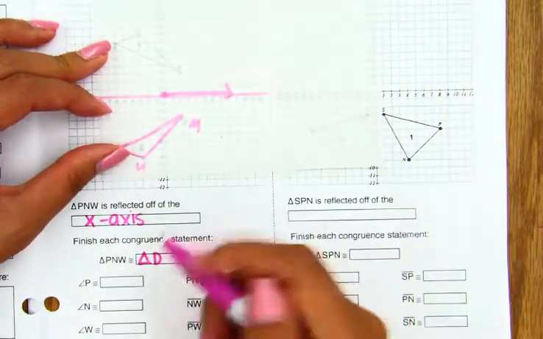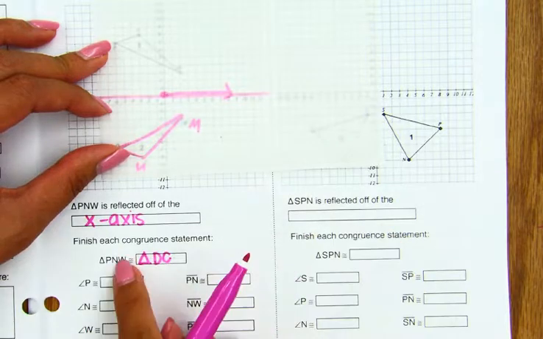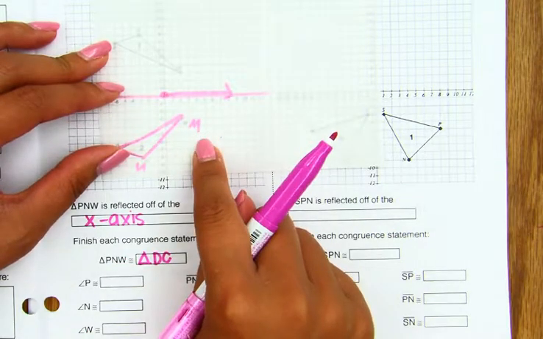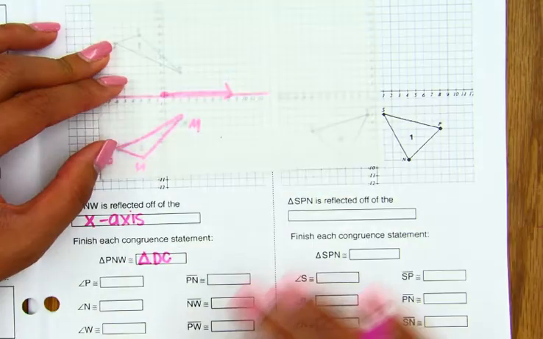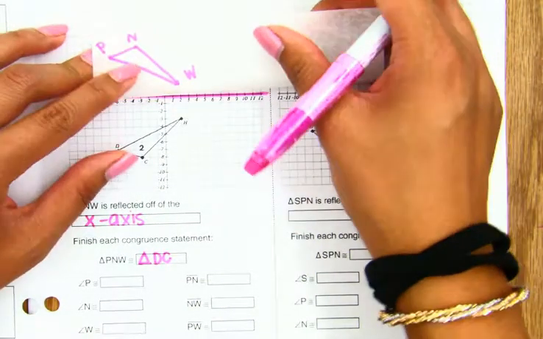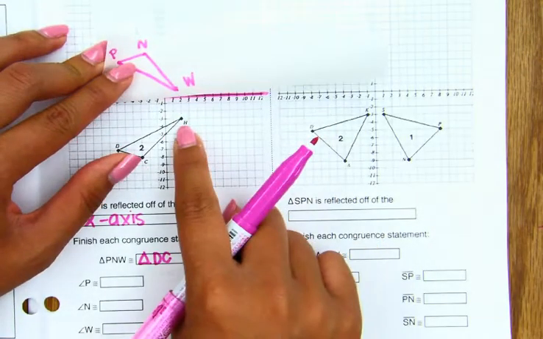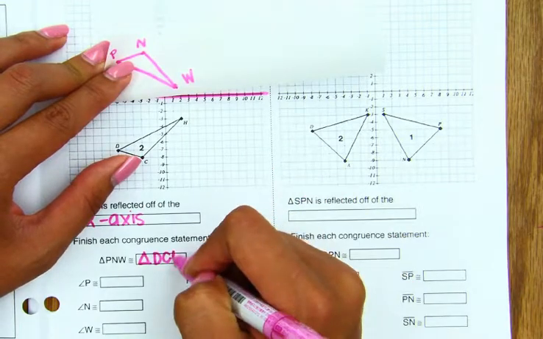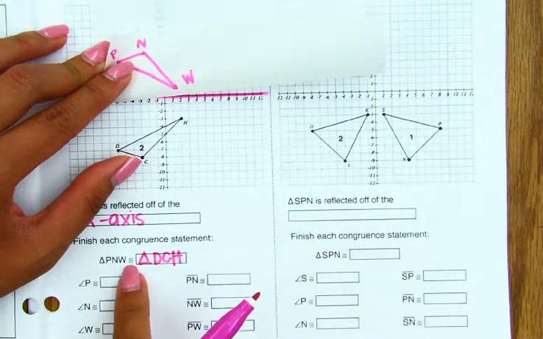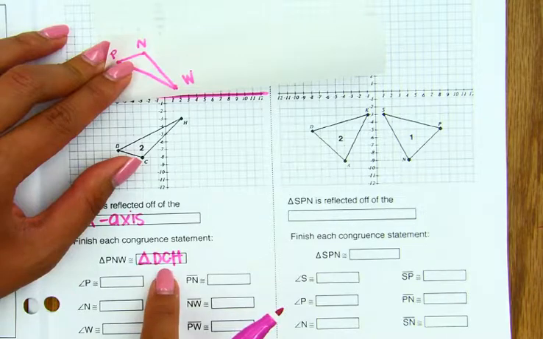So I'm going to say D, C, and last but not least, W. I know this looks like an N, but remember it's because we flipped it over. We're going to look under W. Now it looks a little bit better. W was underneath the letter H. So I'm going to say that triangle PNW is congruent to triangle DCH.